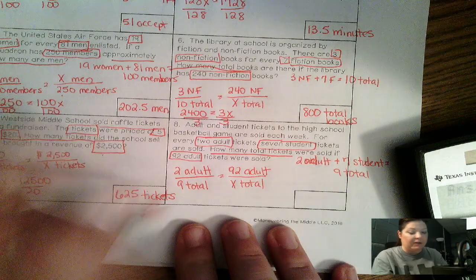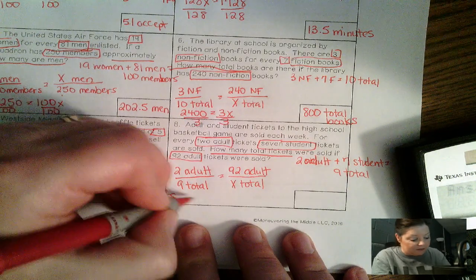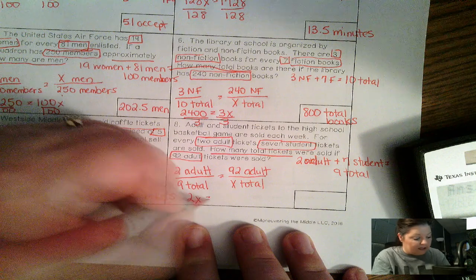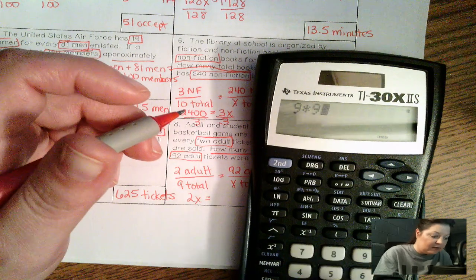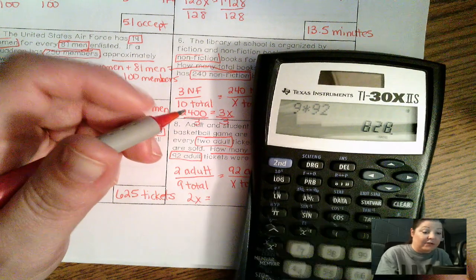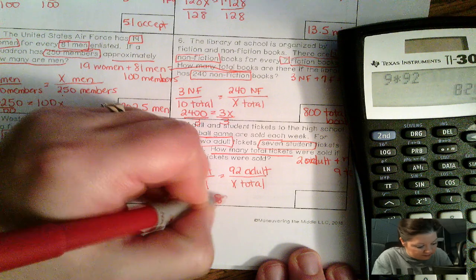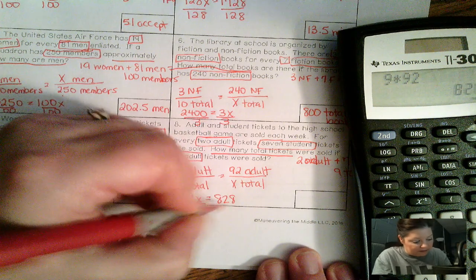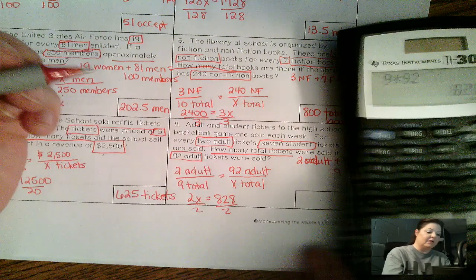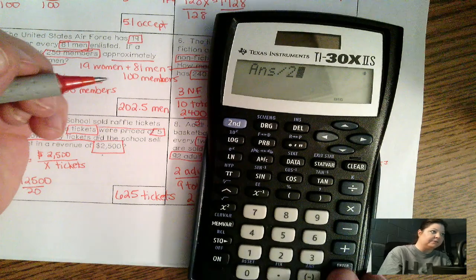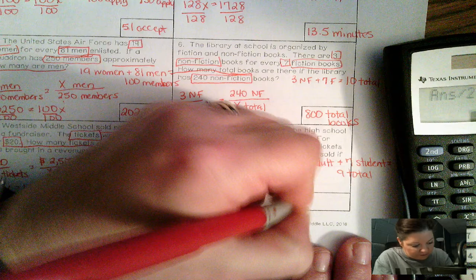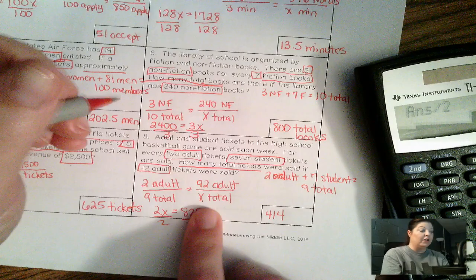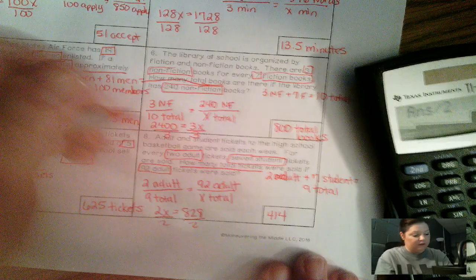So let's do our cross products. We have 2 times X is 2X, and 9 times 92, let's get our calculator. We have 9 times 92 is equal to 828. And we're going to divide both of those by 2. So divide by 2. And you get 414. So 414. Now what we're looking for? Total tickets.